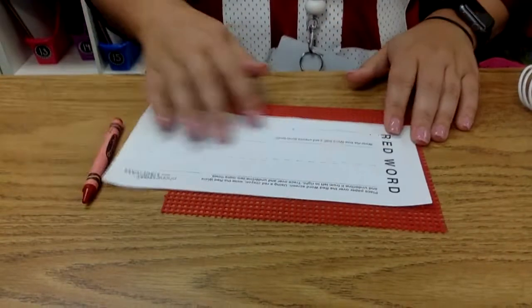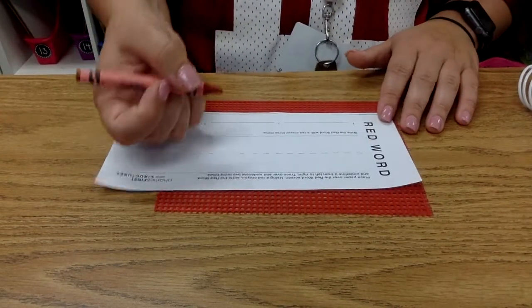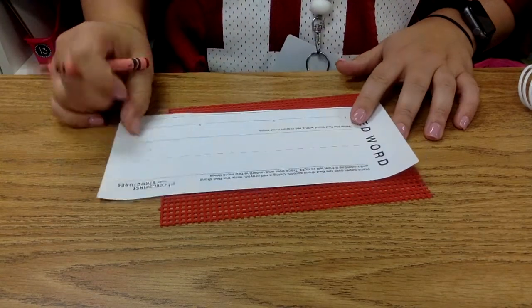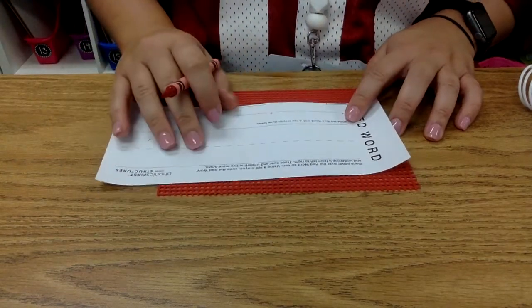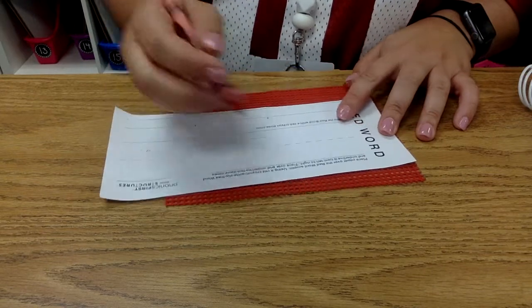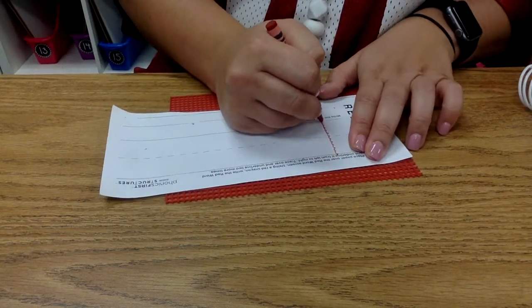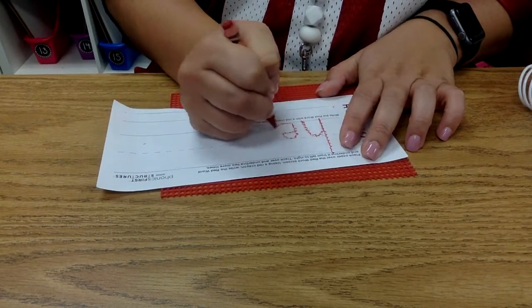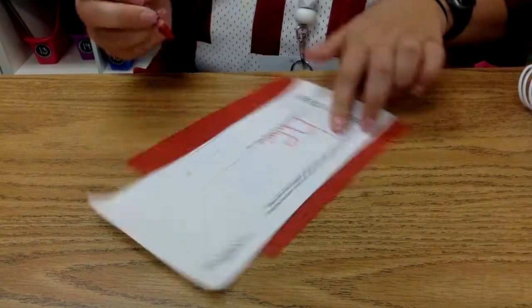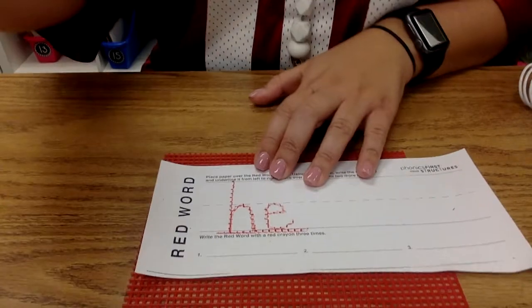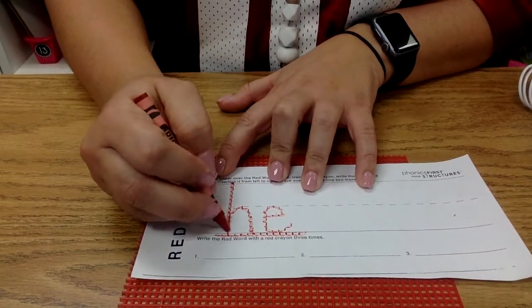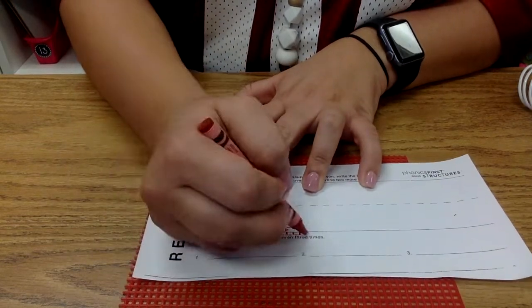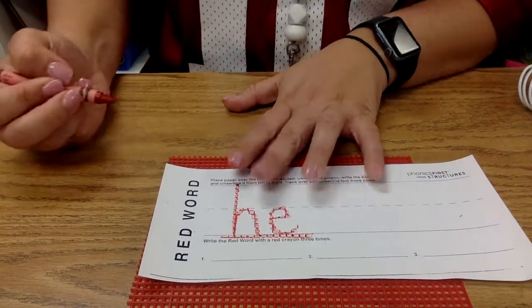So if you're looking at my paper here, I have my crayon. I am going to write the word he. As I write the word he, I am going to say the letters. So I'm going to go H, E, he. Okay, if you look at mine, you can see the H, the E, and I said he.